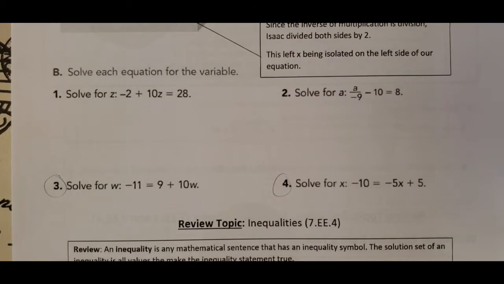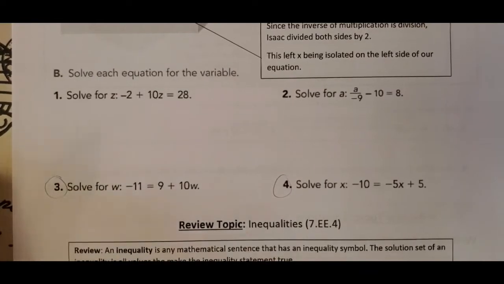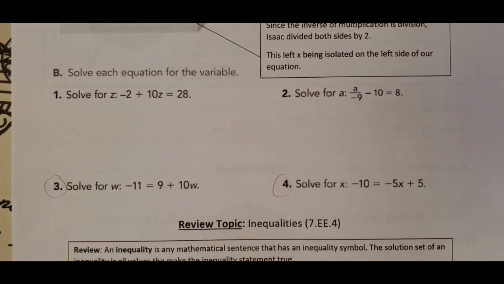The first step is to get rid of the adding or subtracting on each side. And the second step is to either multiply or divide on each side to get your variable by itself. So let's look at number 1. Number 1, it says solve for z. -2 plus 10z equals 28.